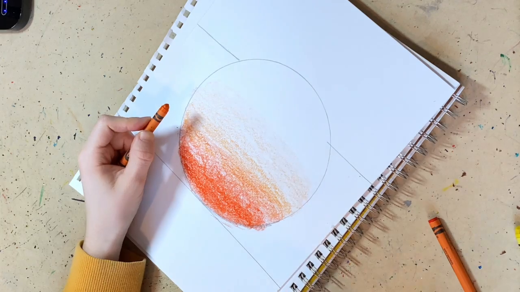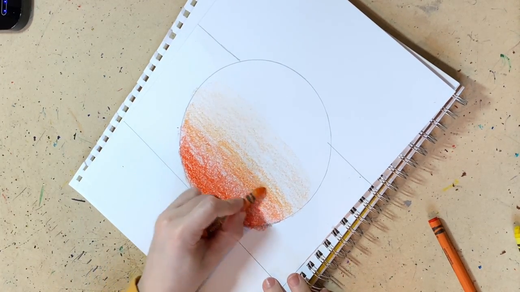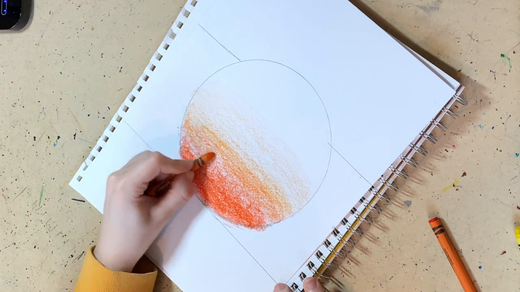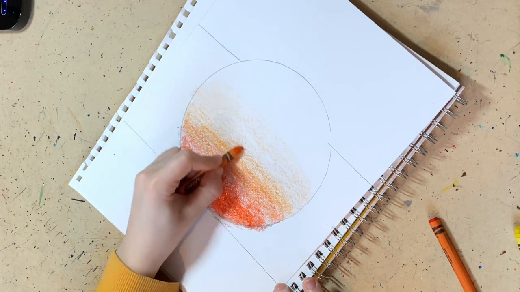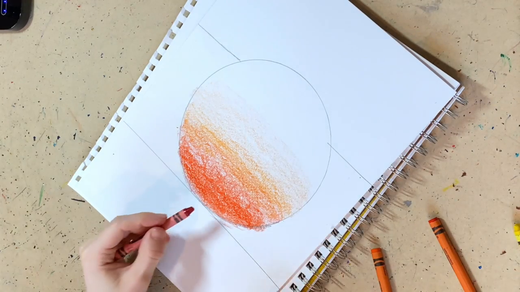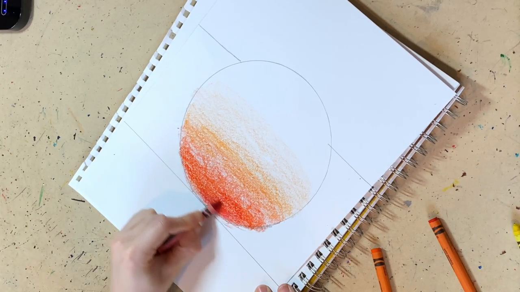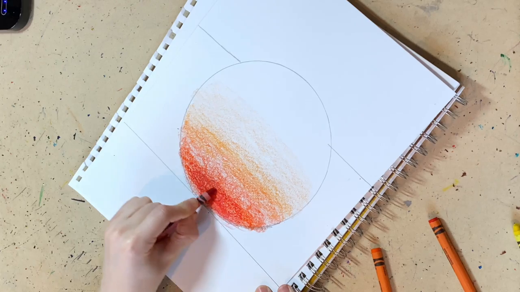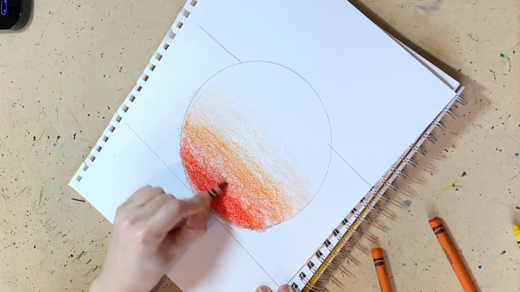And like I said before, if you don't have the red-orange, you can use red for this as well. And I'm actually thinking about doing that because looking at it, we're looking at the sun here. So I'm going to take the red and I'm going to go in and color the bottom. And I'm just doing this circular motions because it's easier to color and blend with circular motions.